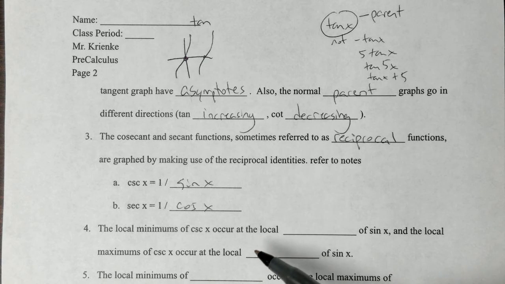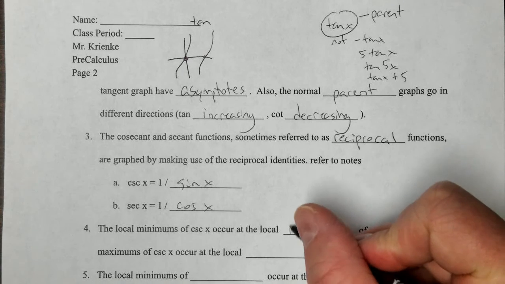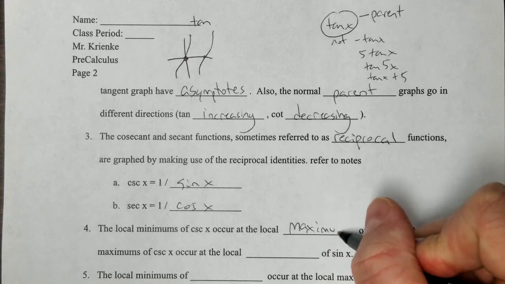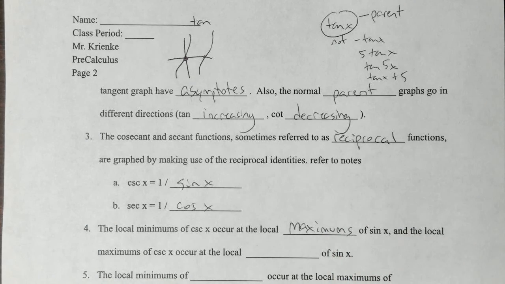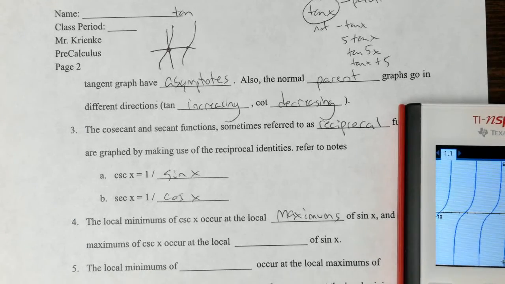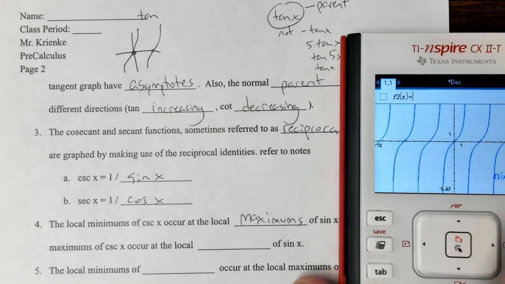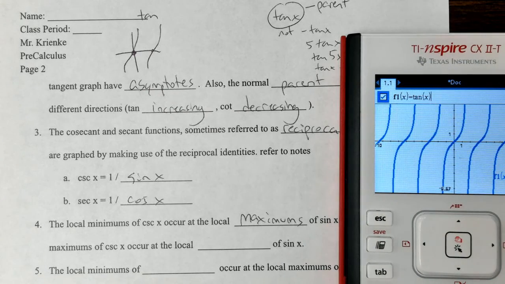And number 4 just shows you how the minimums of cosecant are related to the maximums of sine. So remember, the low part of one was the high part of the other, and so forth.